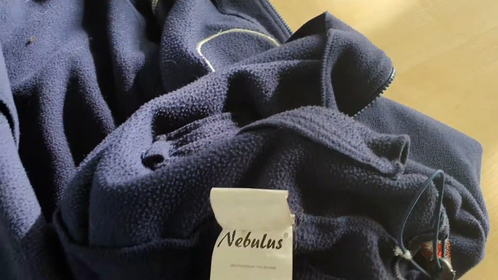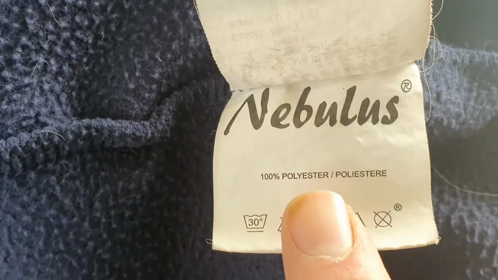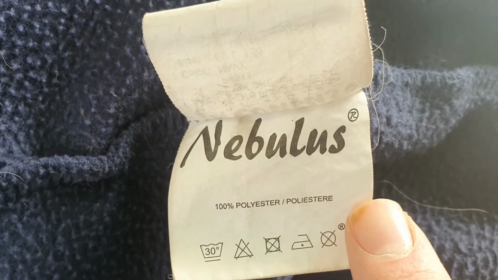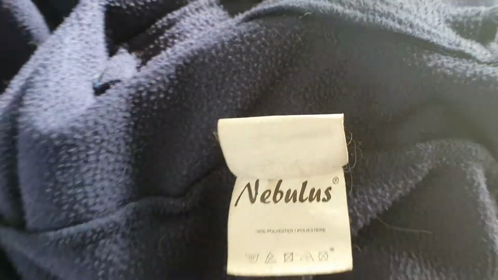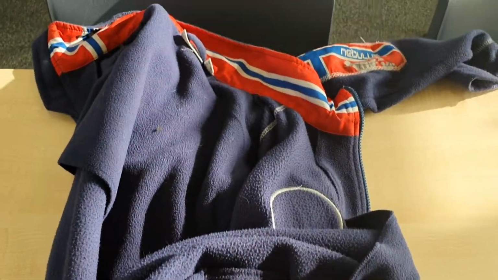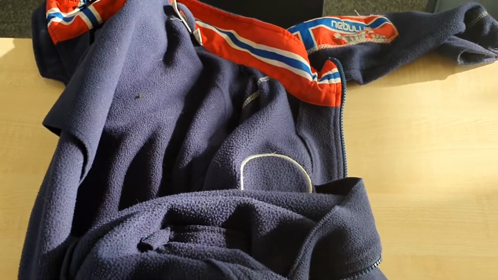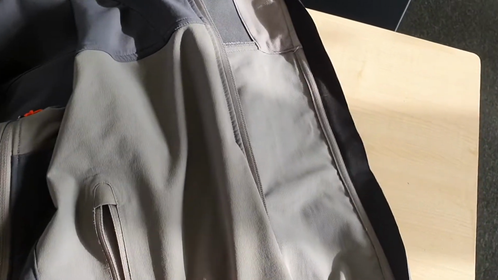My fleece is made of polyester and polystyrene. So they are man-made fabrics. Obviously, wool and cotton are natural fabrics. Now my jacket is a bit different. My jacket is waterproof.